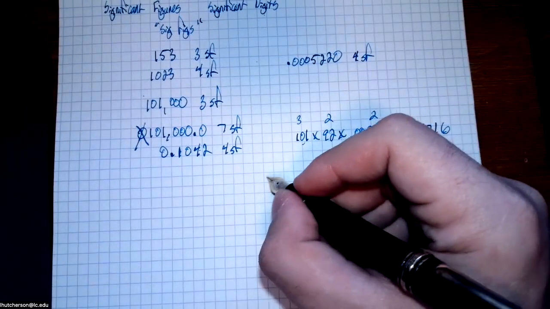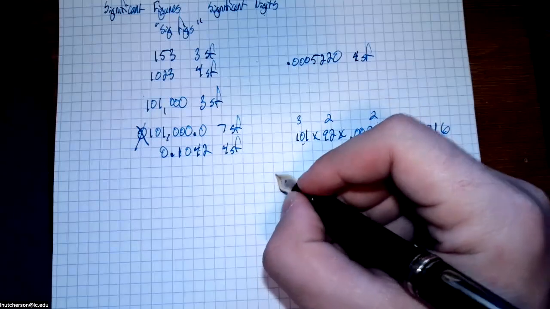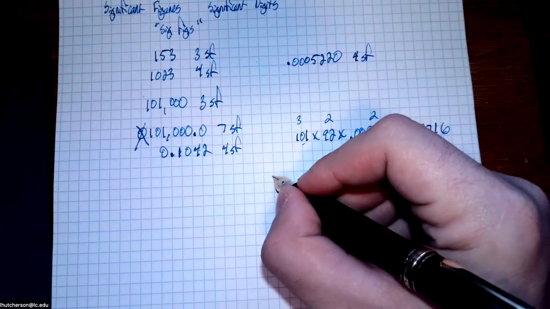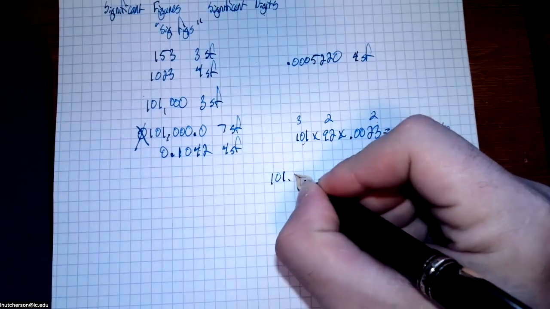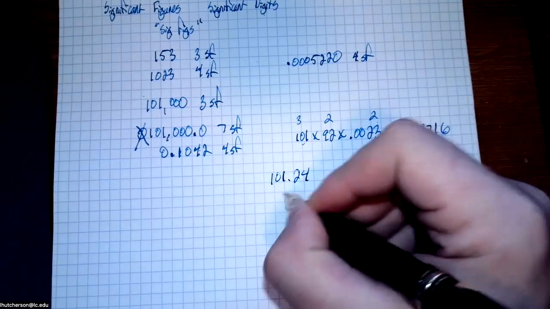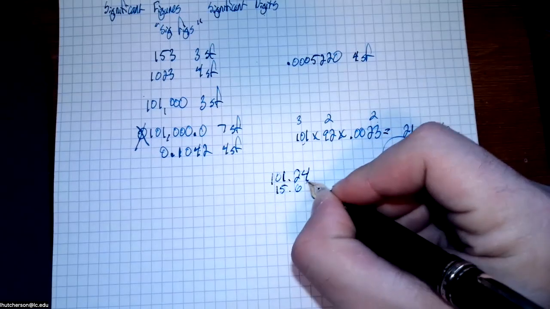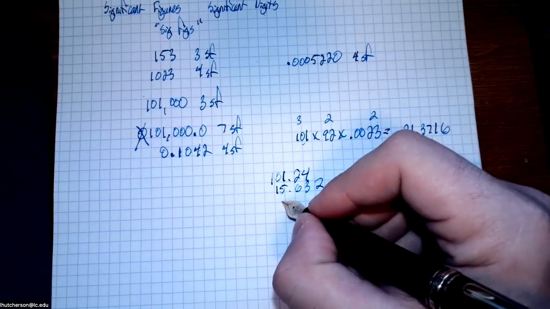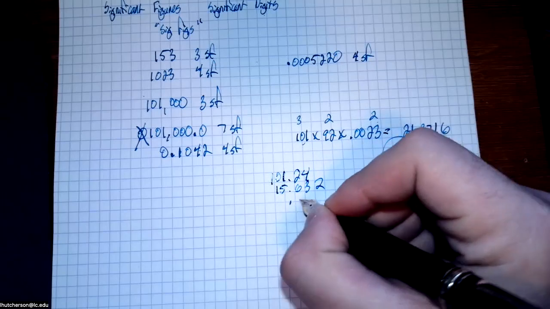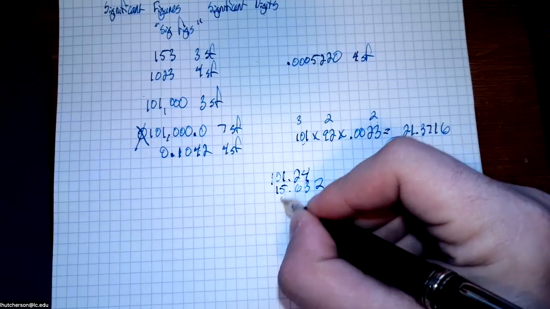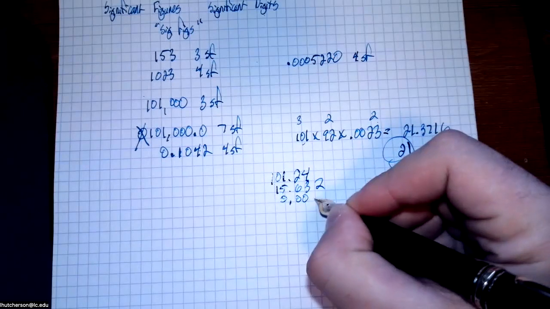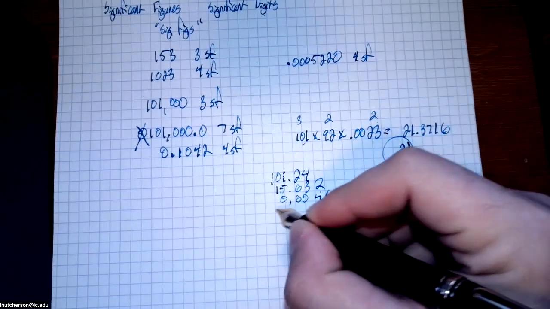Now, when I add or subtract, let's say that I'm adding 101.24, 15.632, and 0.0046.